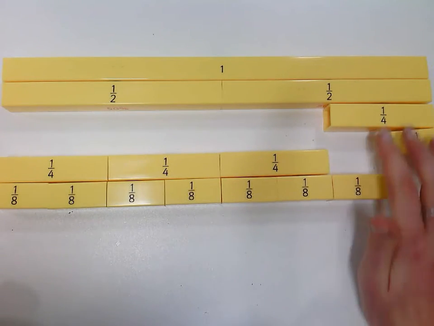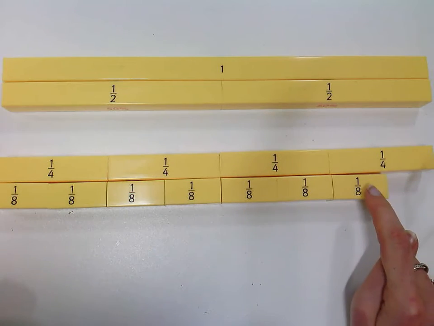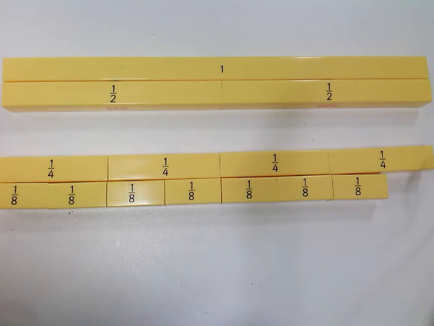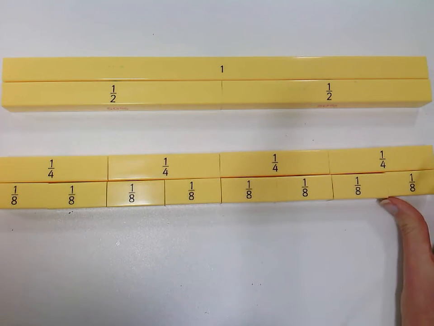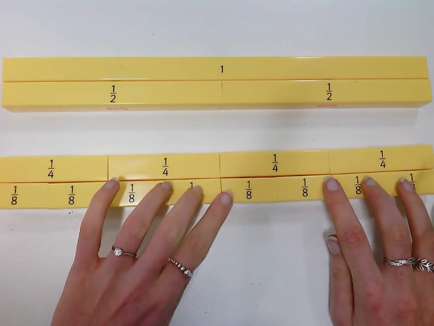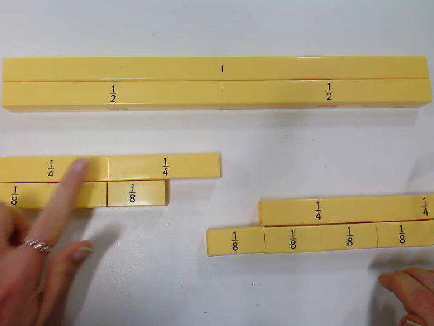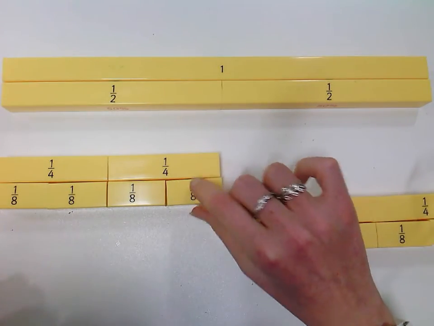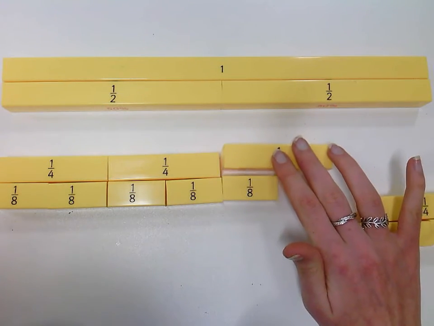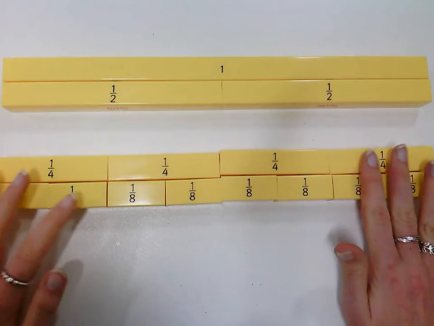Is 4/4 the same as 7/8? You'll notice it's not. So you'll notice 3 eighths is not equal to 2 quarters. It needs to be 4. 5 eighths, that's not equal. You need that 6th one, just like you need it here.